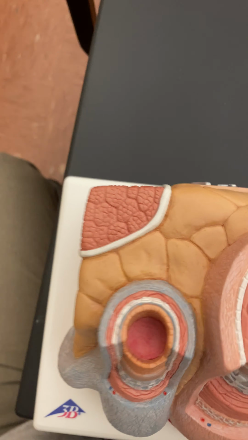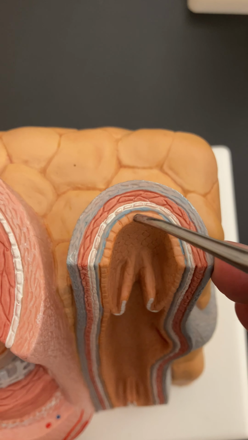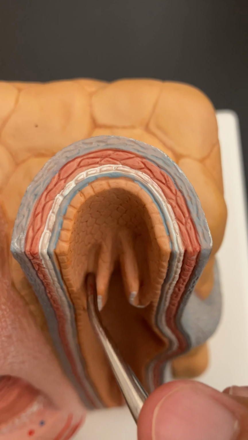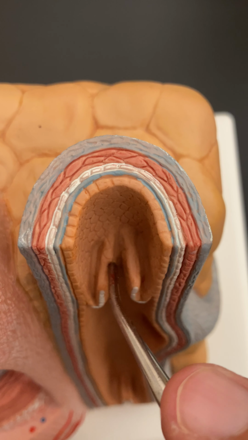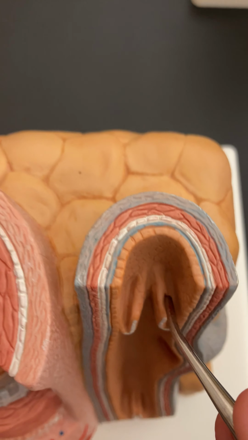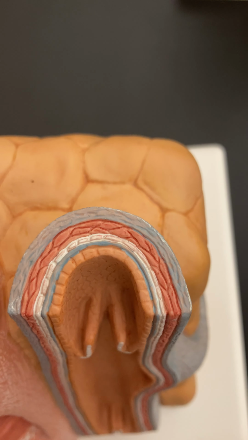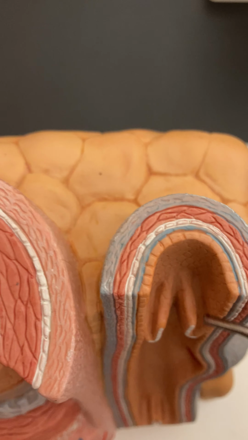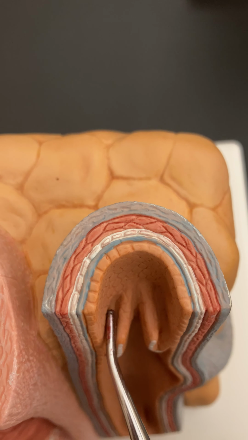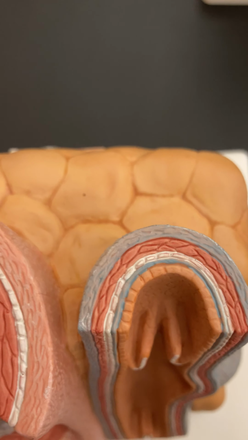Now let's look at this vein. We still have the tunica intima, simple squamous epithelium, and that simple epithelium, if it develops flaps, then they are the valves. Valves keep blood going in one direction. If the blood tries to go backwards, you can see these valves will close, the flaps will close. Same mechanism as the flap valves in the heart.